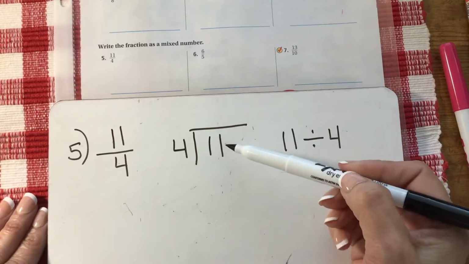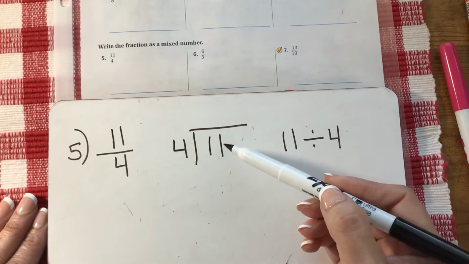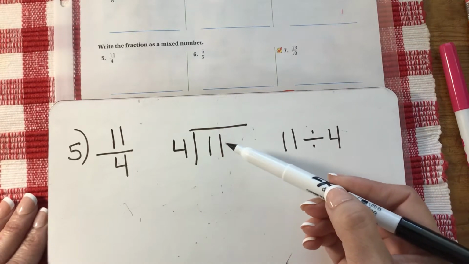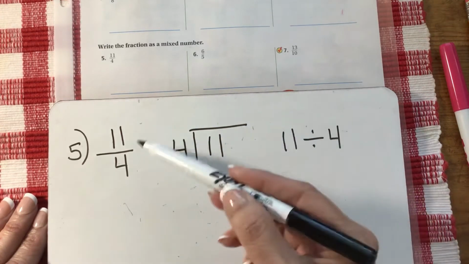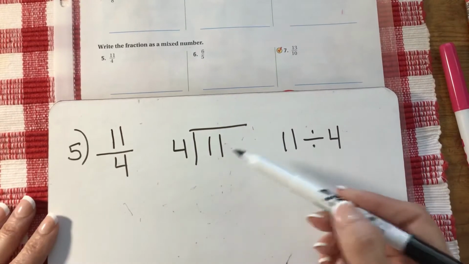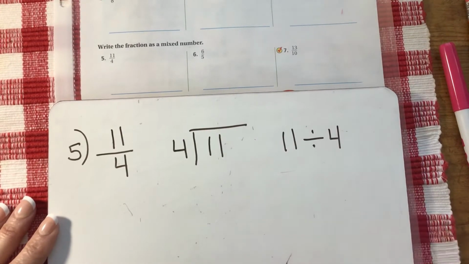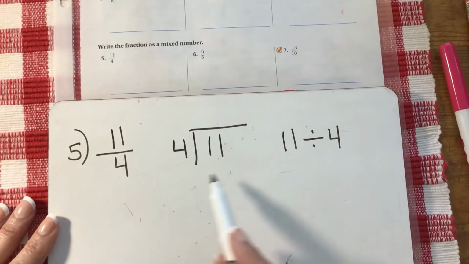I don't know if you guys remember that from your toolbox. So we're going to divide, multiply, subtract, and then depending on what the subtraction is, we're going to see if we're going to have a remainder. Okay, so I'm going to use this method here.